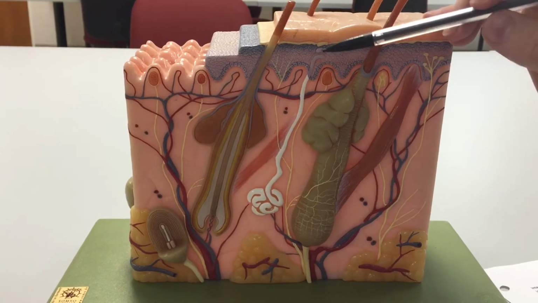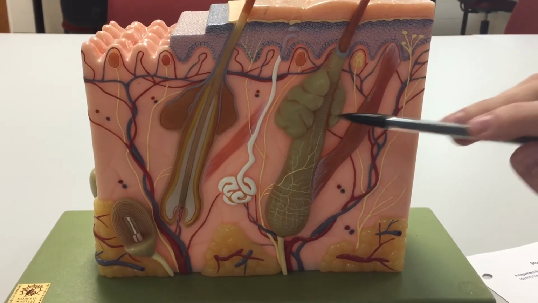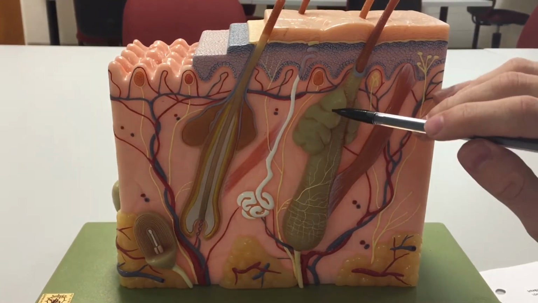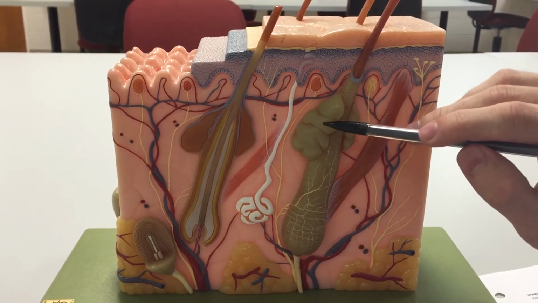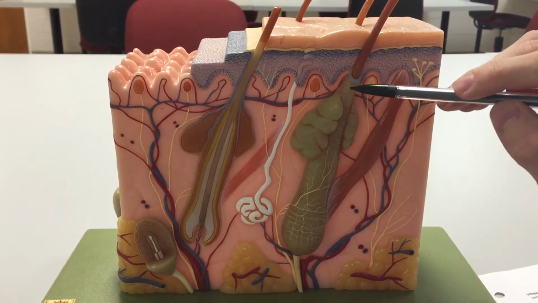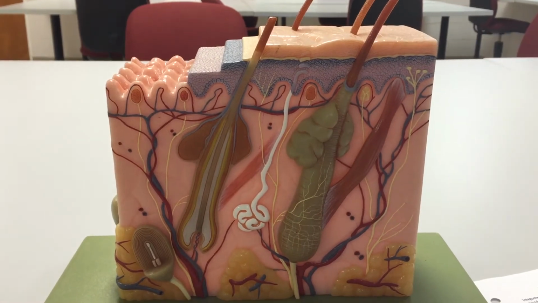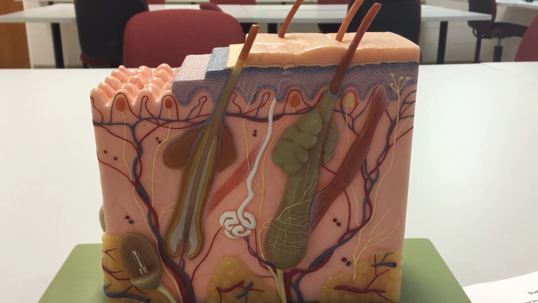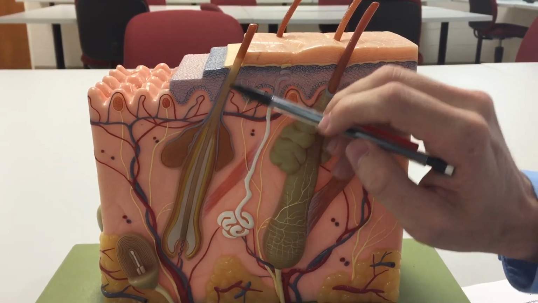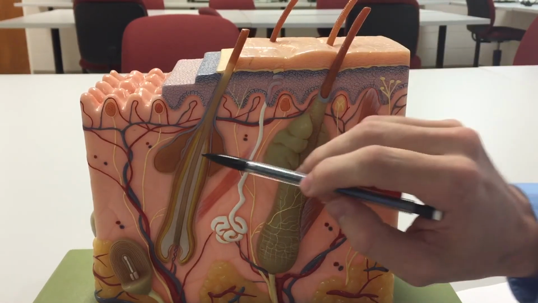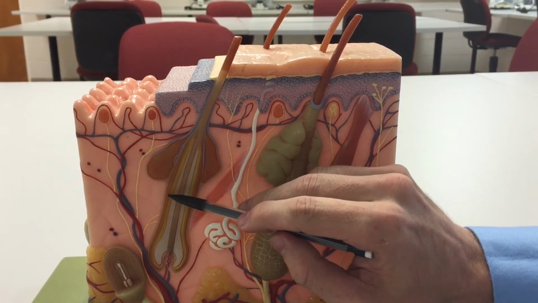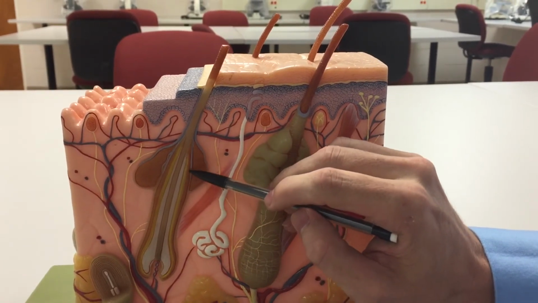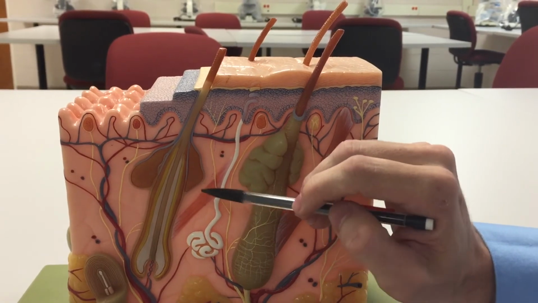You have another type of gland here and here and here and here, which is associated with your hair. That's called a sebaceous gland, and it produces a substance called sebum that is very oily that goes onto the surface of the skin. So sebaceous gland here, here, here, here. This structure here that surrounds your hair, that sort of has a brown color that contains epithelial cells, that would be your hair follicle.